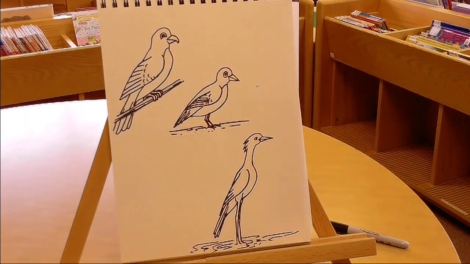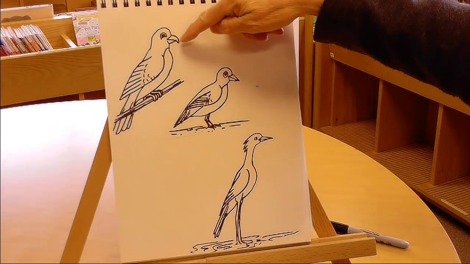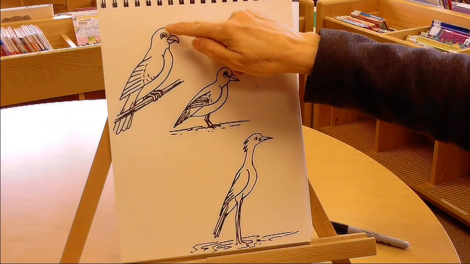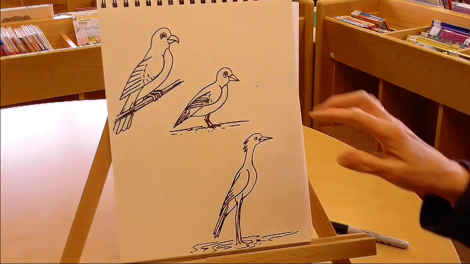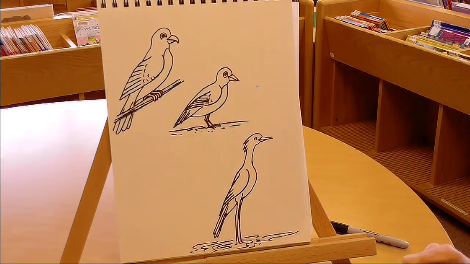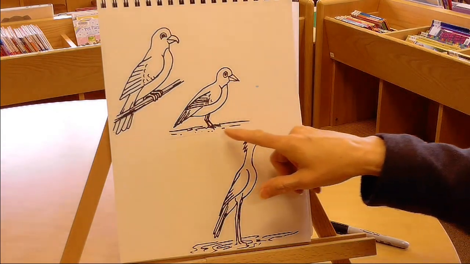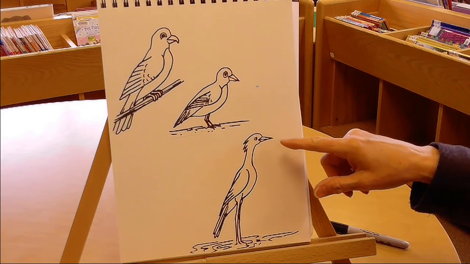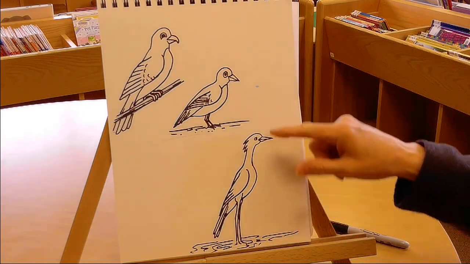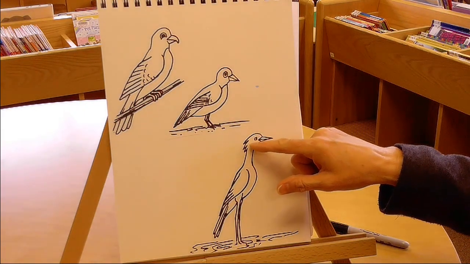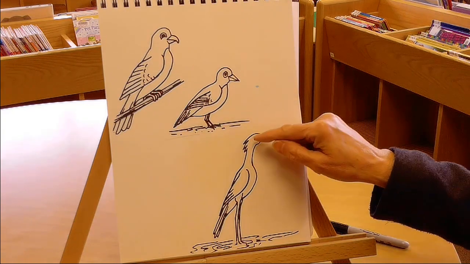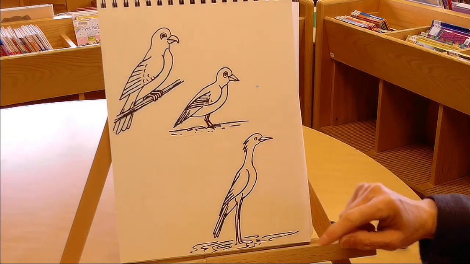This one looks something like a parrot because he's got a hooked bill and his eye isn't perfectly round. He's got a little curved line underneath it that makes it look like a cheek.